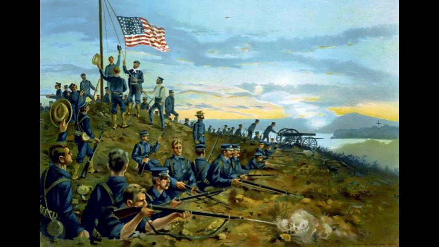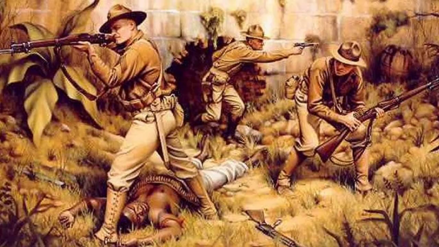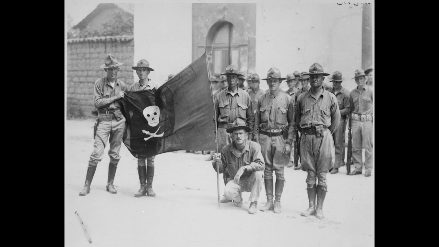In the years that followed, U.S. Marines were sent to various countries in the region to protect American fruit companies. These interventions were often accompanied by violence, as the Marines clashed with local militias and insurgents.